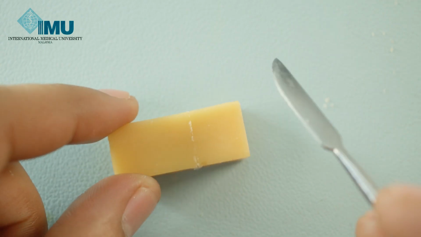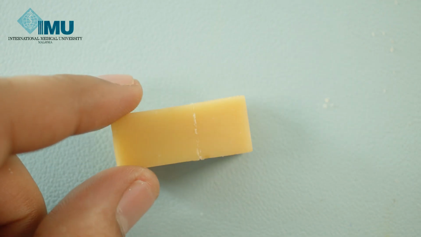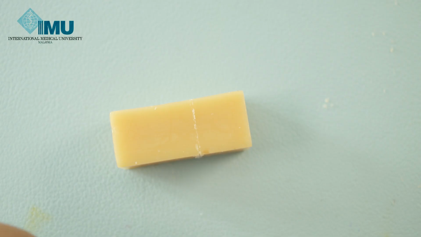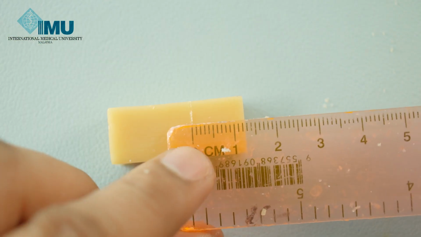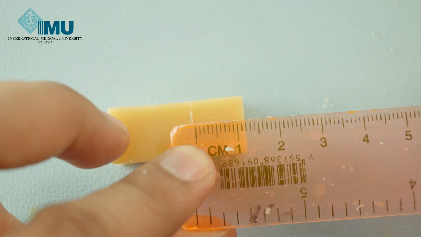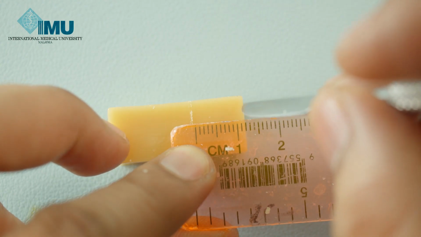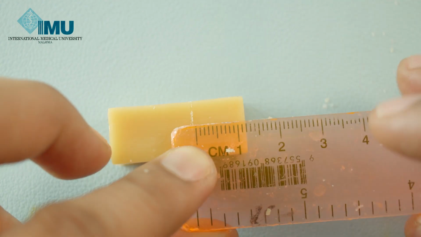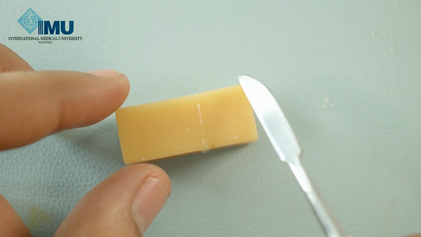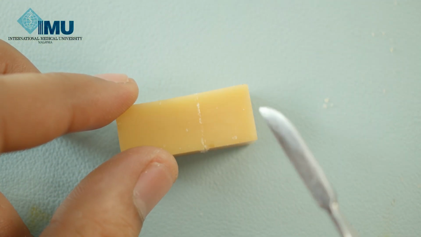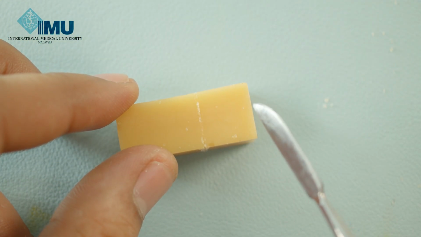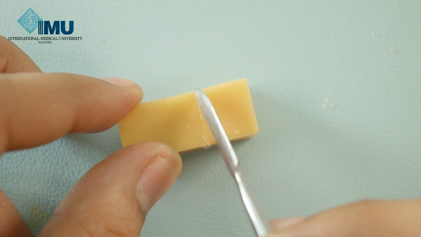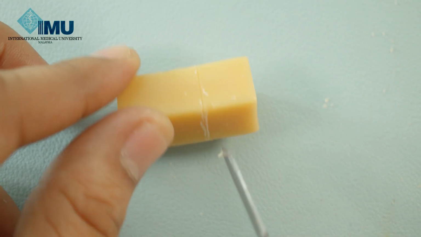Okay, let's see the basic steps involved in carving the maxillary canine tooth. Now, I've already marked here 11.4. In fact, it is close to 12 millimeters. I've marked 12 millimeters here on all the four sides. Now this is going to be the crown of this tooth, so all of you please measure 12 millimeters and mark 12 millimeters as your crown dimension.